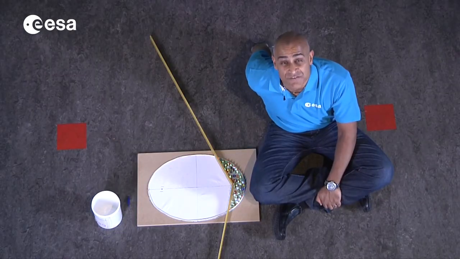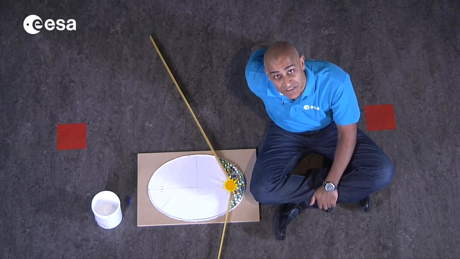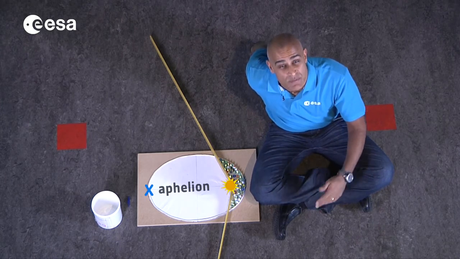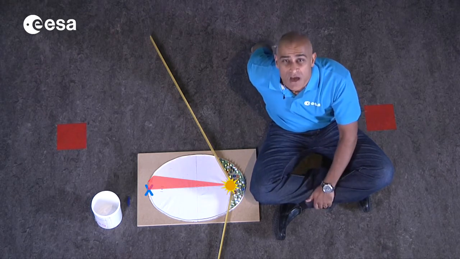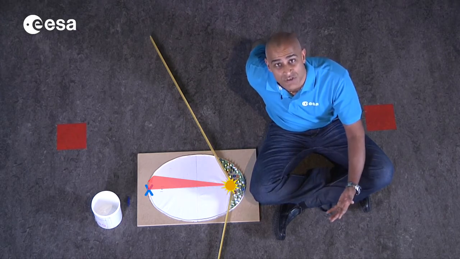So when our object is furthest from the Sun in its orbit, a place that we call aphelion, we can see that Kepler's second law, sweeping out equal areas in equal times, means that it's only covering a small distance in a certain amount of time. It's got a very low velocity.